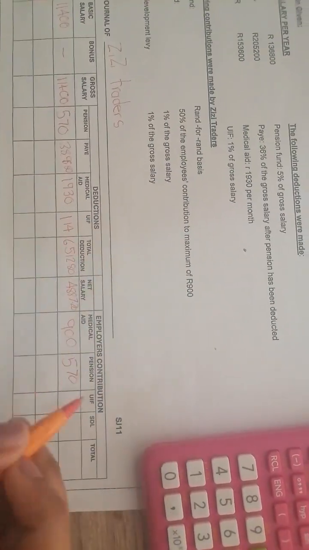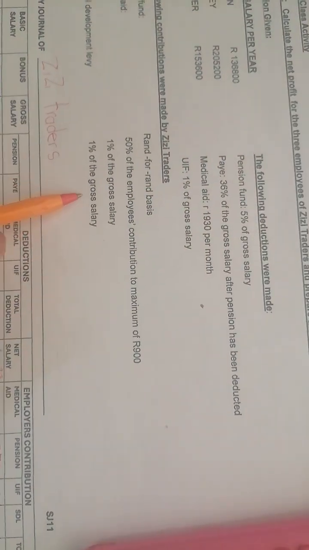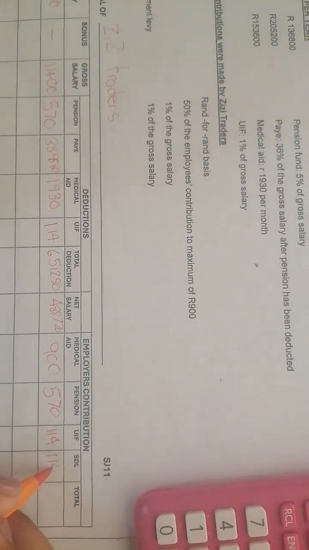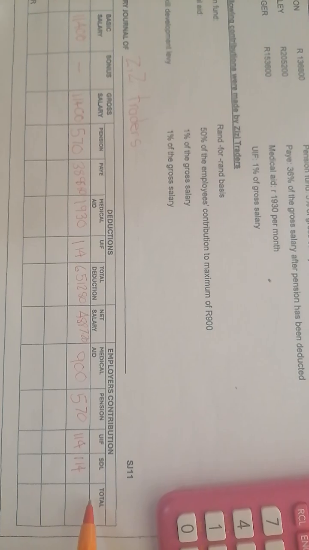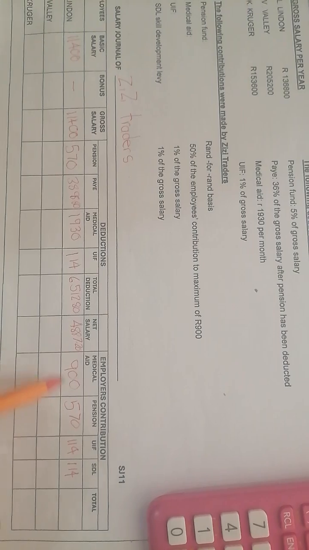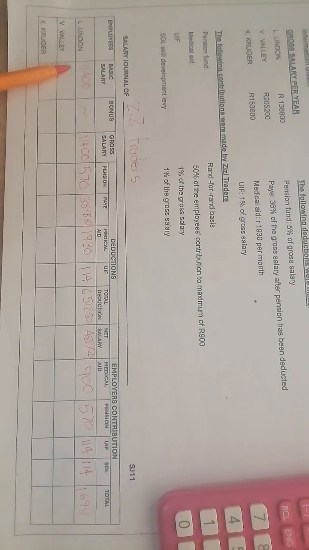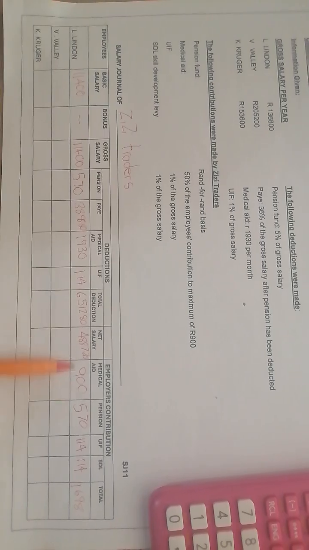Right, the UIF we know is 114 Rand, and the SDL, which is the skills development levy, is 1% of the gross salary, which is also equal to 114. The total employer's contribution is equal to, you're going to add 1, 2, 3, 4 figures, and you're going to get 1,698 Rand. Okay, so now you can see that I've completed the employer's contribution section, right? And I've completed the salary journal for L. Linden, this whole row here.